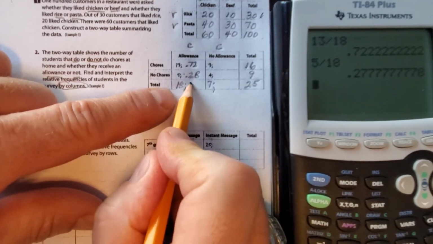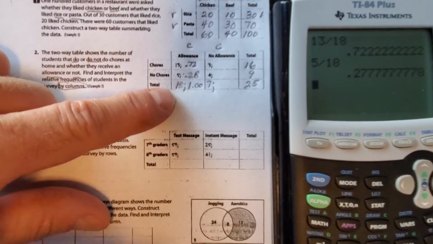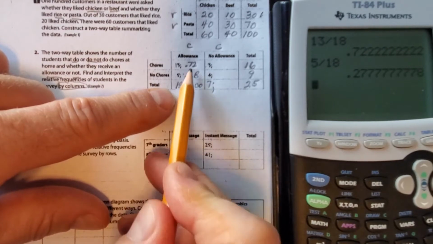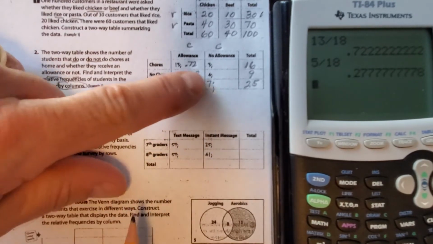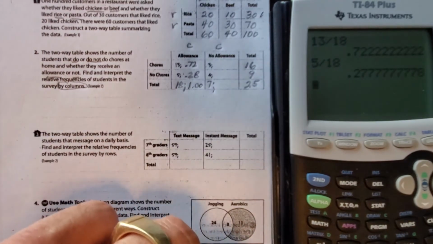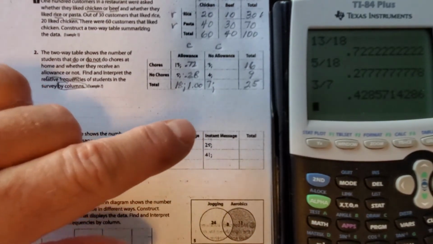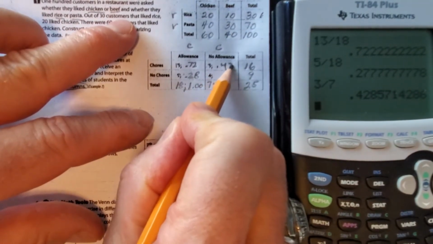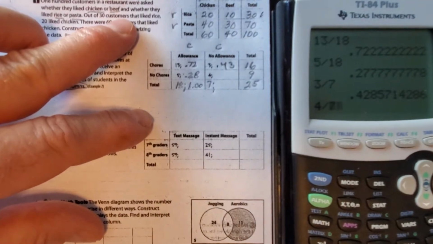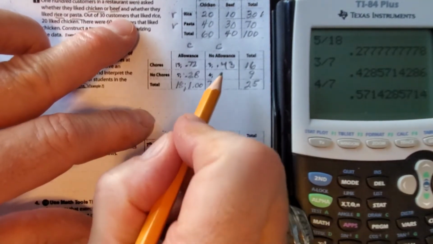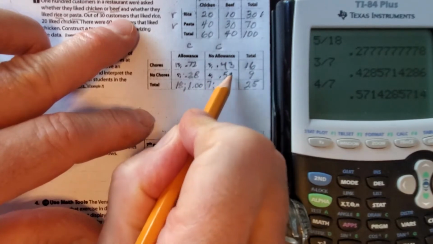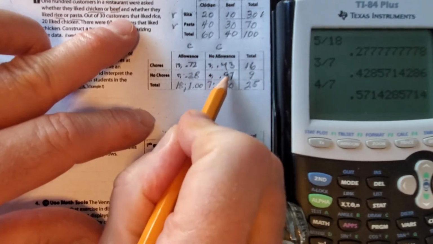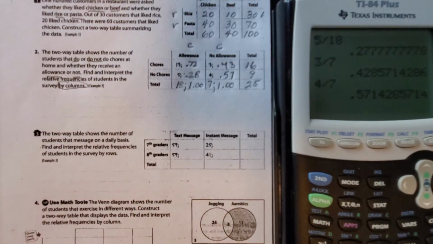And then 18 divided by 18 is always going to be 1 because it has to equal 100%. So what is 72 plus 28? That's 100. So that should add up. Now let's do 3 divided by 7 on this side. So 3 divided by 7 is 0.43. Remember, round it to 2 places. 0.43 right here. And then 4 divided by 7 gives you 0.57 right there. And this adds down to 1. 0.43 plus 0.57 is 100%.